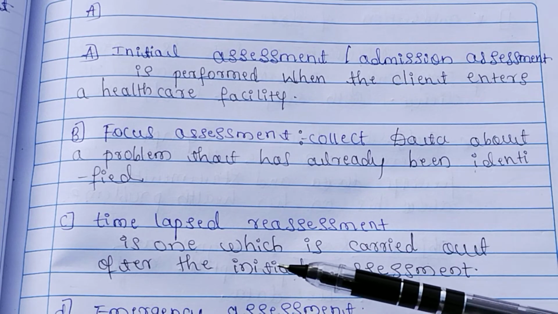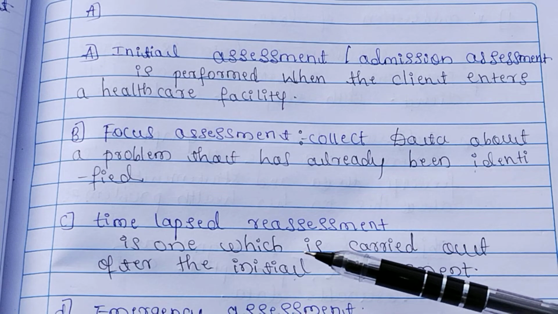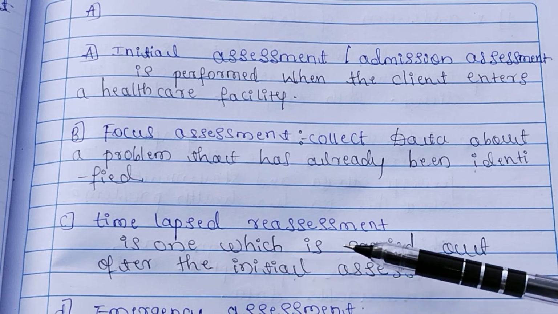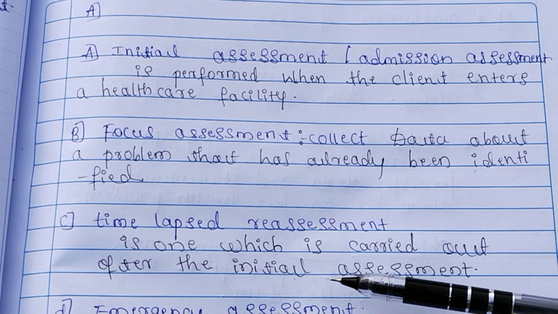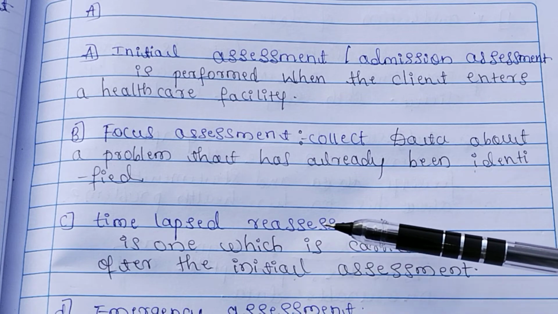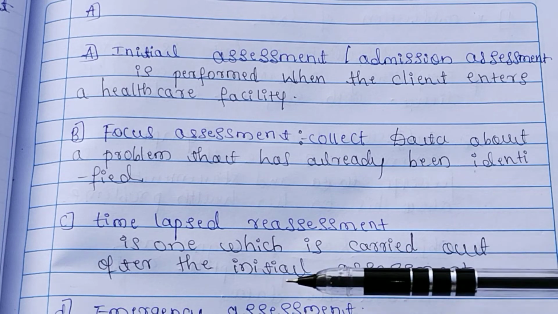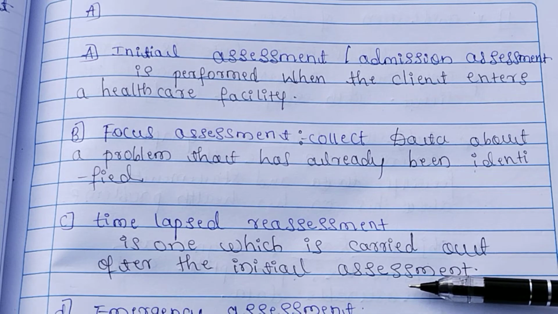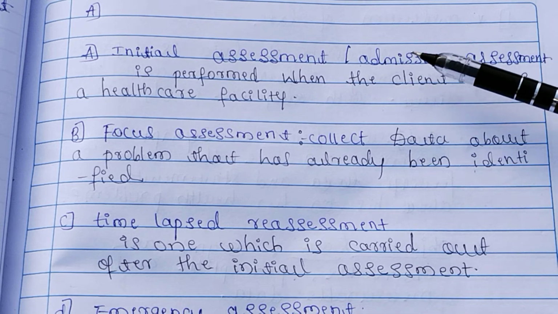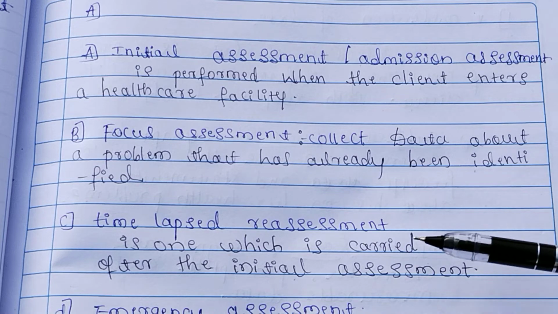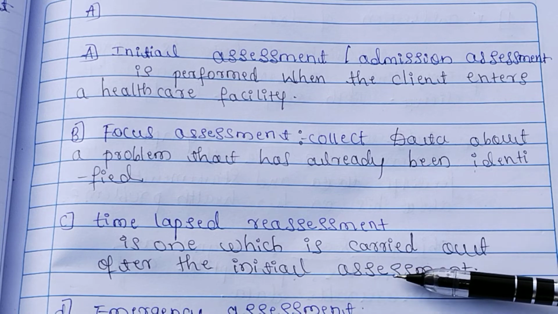Then third is time lapse assessment. It is one which is carried out after the initial assessment. So time lapse assessment is done after the initial assessment, that is, after the admission assessment. Admission assessment is also called the initial assessment.